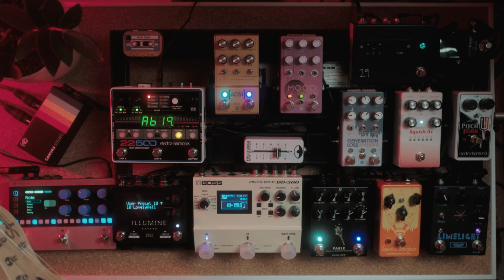I have a really basic thing going on with single notes, with the bass line, and with some chords, and I use those pedals just to fill out the little gaps between the notes that I play.